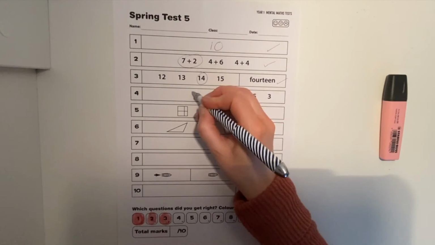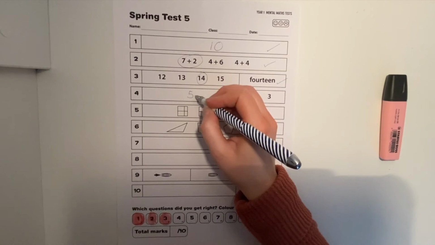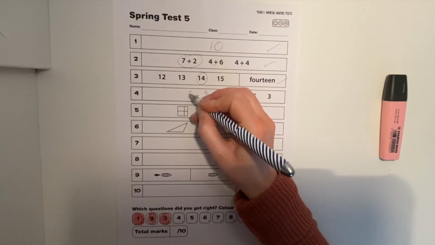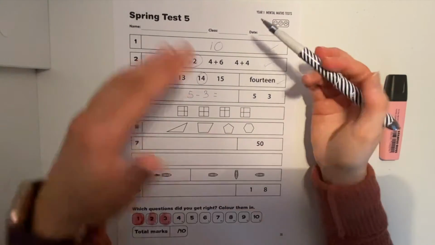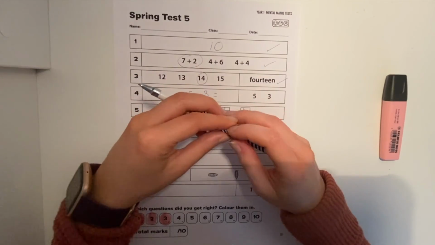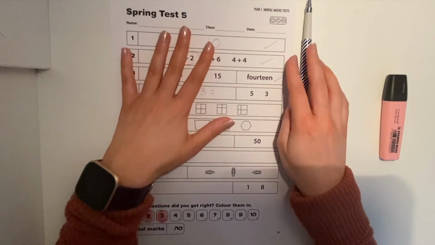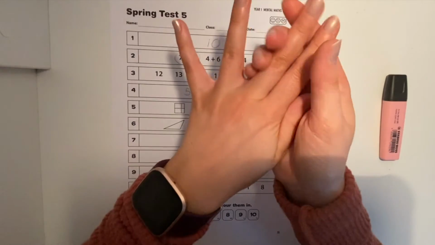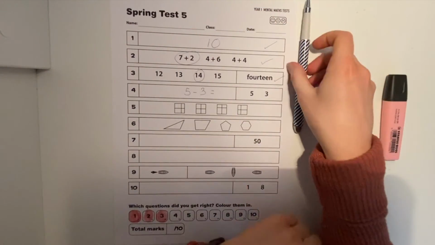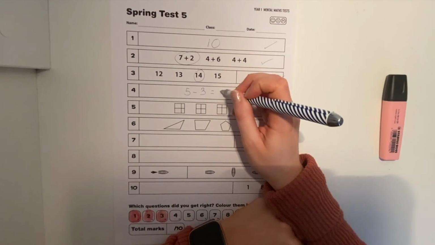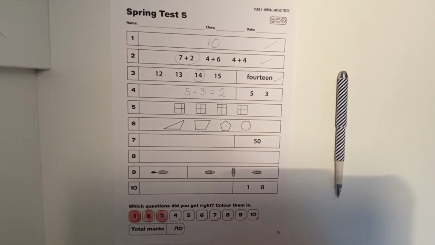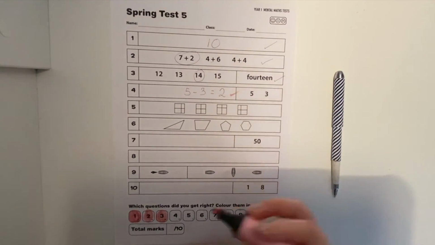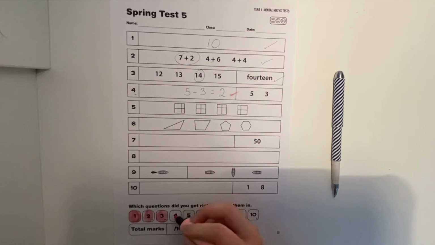Okay, for this one you had to do a little bit of taking away, and you had to take 3 away from 5 and give me the answer. So start with the number 5 and count back 3. You might have done that in your head, or you might have used your fingers and taken away 3, and you should have got the answer. No matter how you did it, you should have got the answer 2. So if you got that right, give yourself a tick and colour in 4.